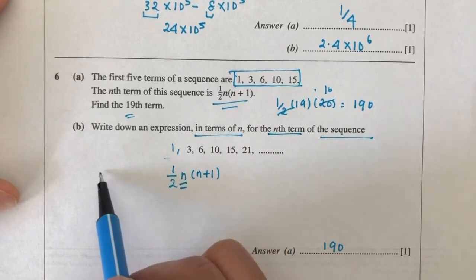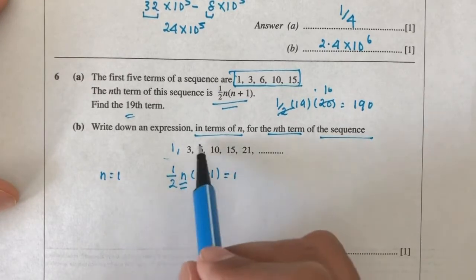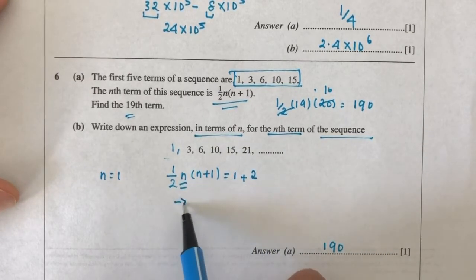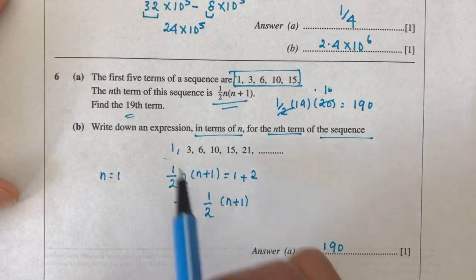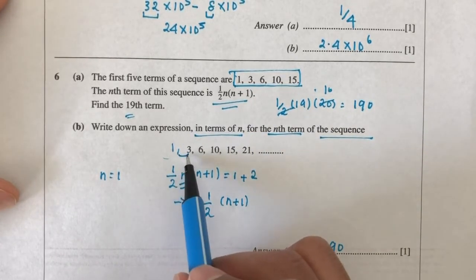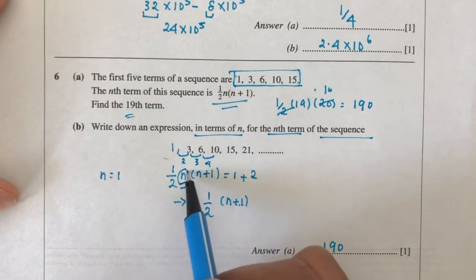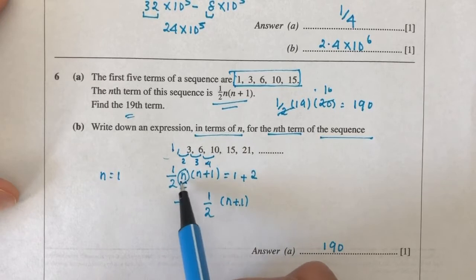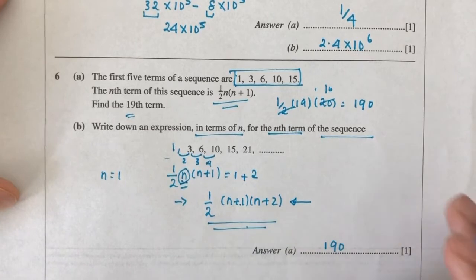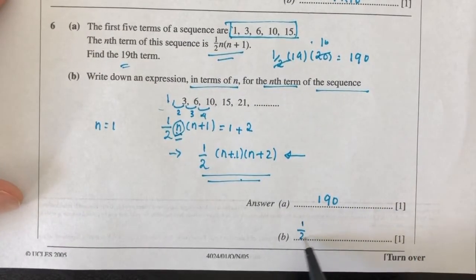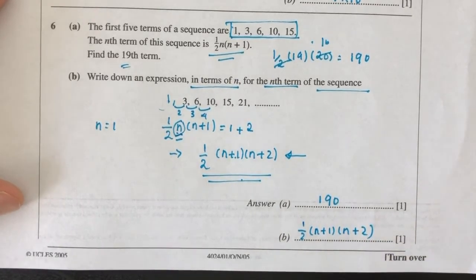So for example here, let's say if n were equal to 1, here we'll have 1, right? But we have to have 3, so we have to add 2. This one remains the same because it's the difference between every increasing term, because this is 2, 3, 4. This is what it represents. But for this one here, the first term is actually now 3, so it has to add 2. So n plus 2. So this is your answer for this one, which is half n plus 1, n plus 2. So this is question number 6.